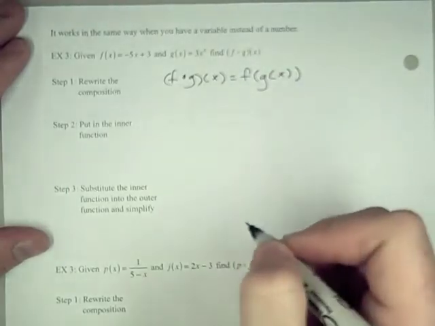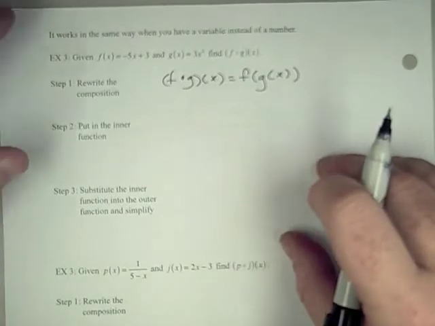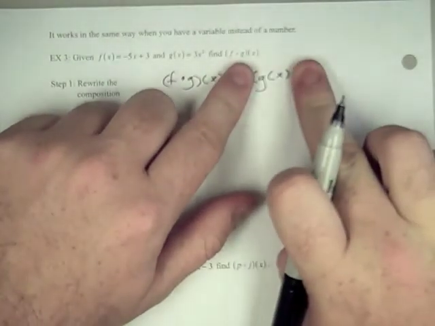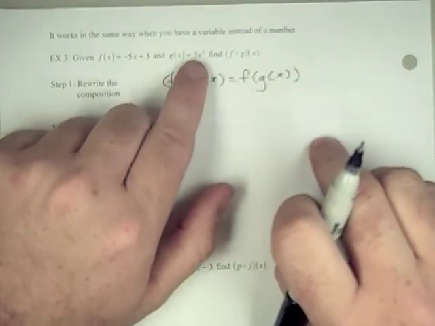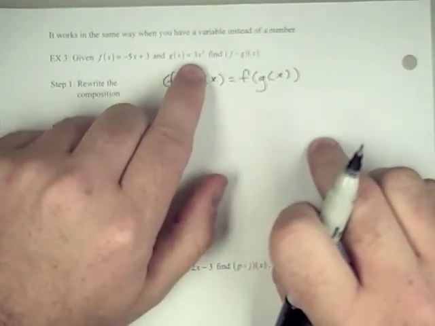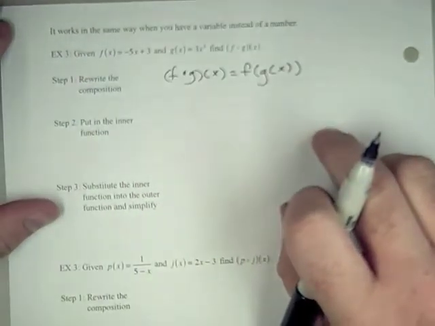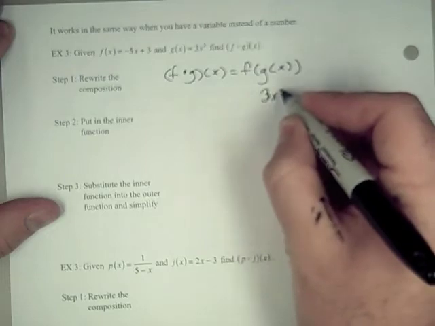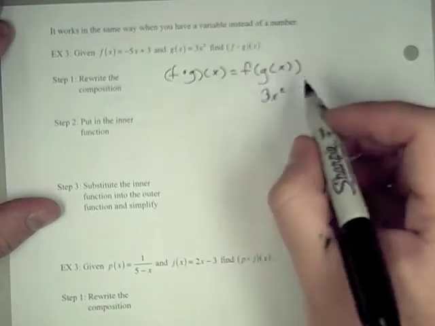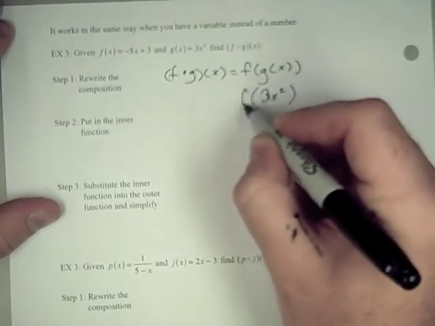Close, close. Put your blinders on. What do we see on the inside? Just g of x. And we know what g of x is because that's given to us. g of x is right there. It's 3x squared. So just take 3x squared and substitute it into the problem. 3x squared. That's still inside of the f right there.